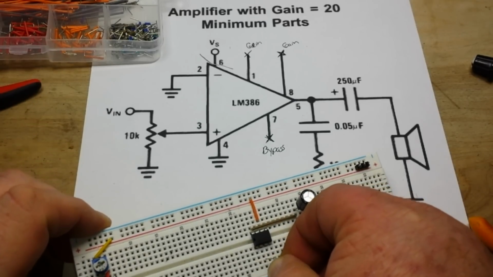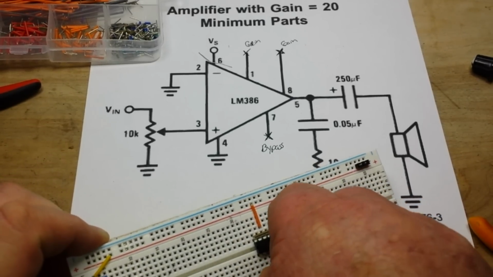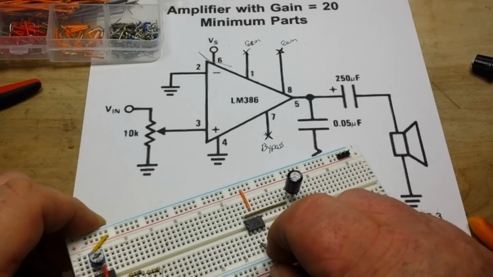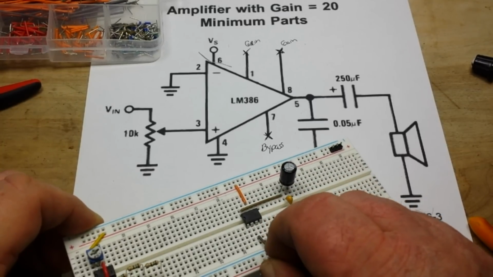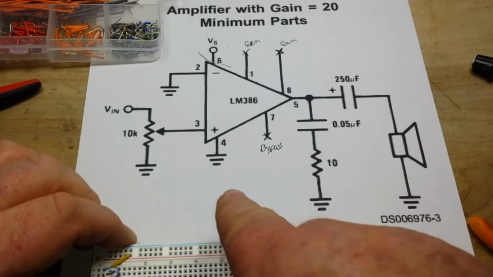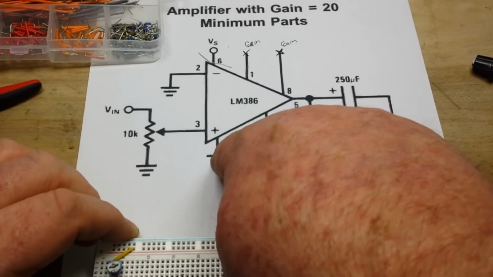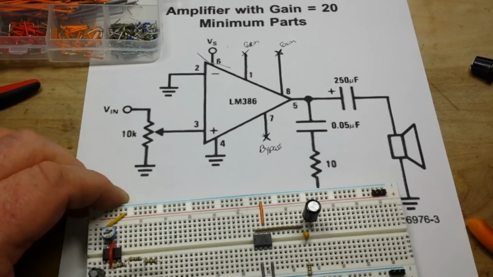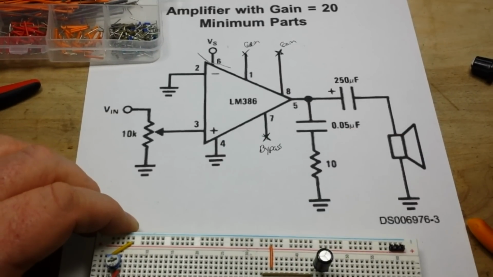So pin 2. Pins 2 and 4, both going to ground. Okay.